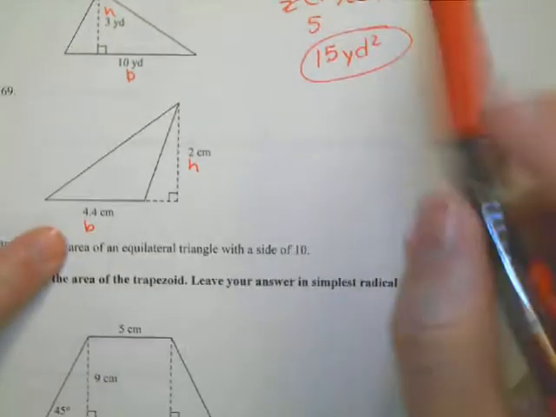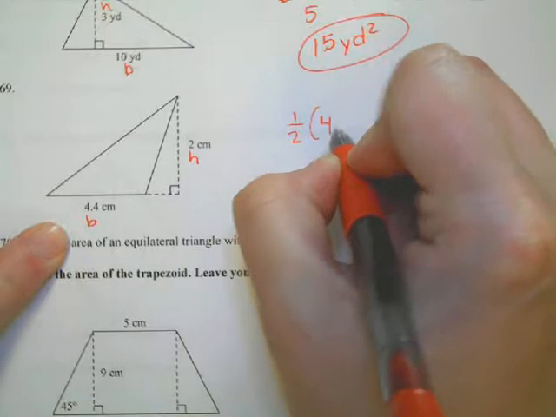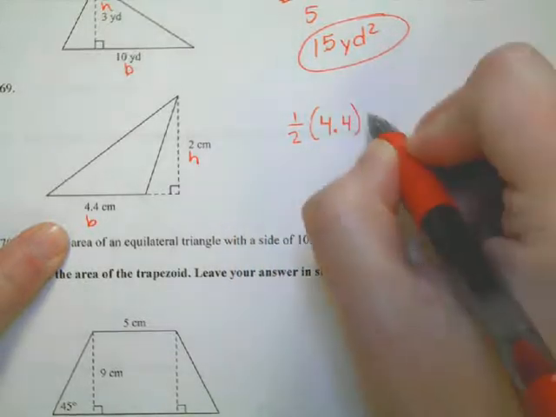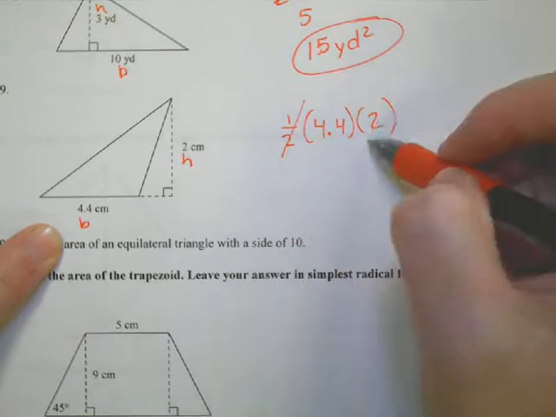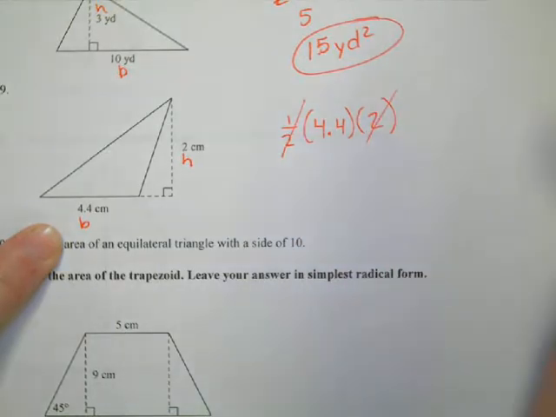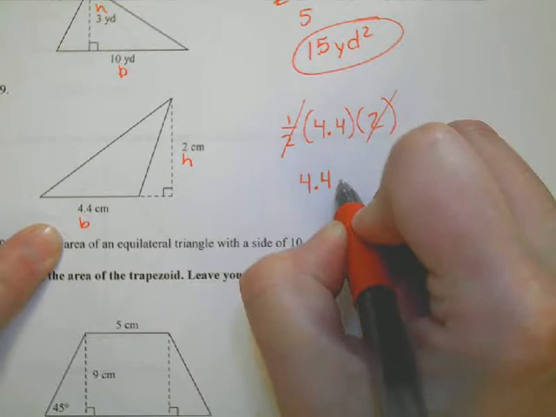So for number 69, we have 1/2 times that base of 4.4 times the height of 2. Well, if I'm going to simplify this, I would say, well, half of 2 is 1. So those basically become 1. So your answer is simply 4.4 centimeters squared. Okay?